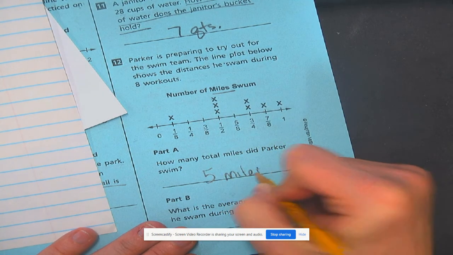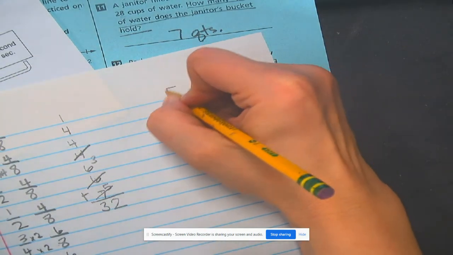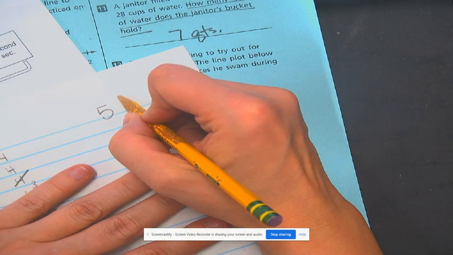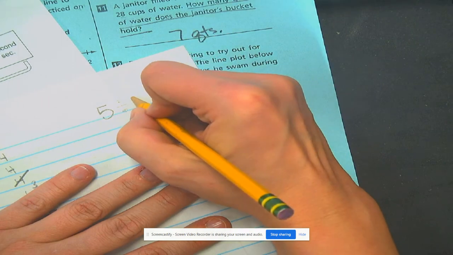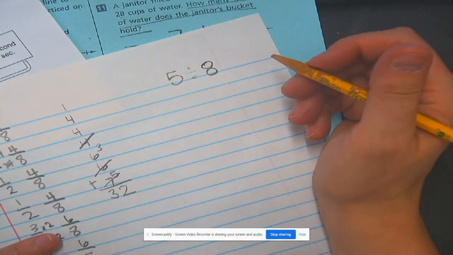5 miles. What is the average number of miles he swam during each workout? Now this is an odd question because we really haven't talked about averages. That's kind of frustrating to me. When we find the average, we take the total divided by how many times he swam. So what's our total? 5. And he swam how many times? 8. So we take our total and divide it by how many times? Yeah, good. Yay, we're seeing it.